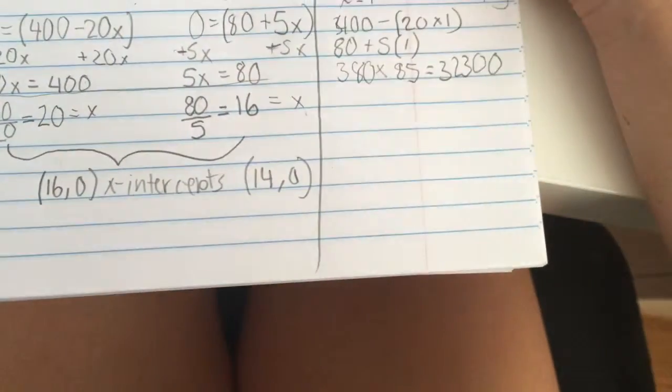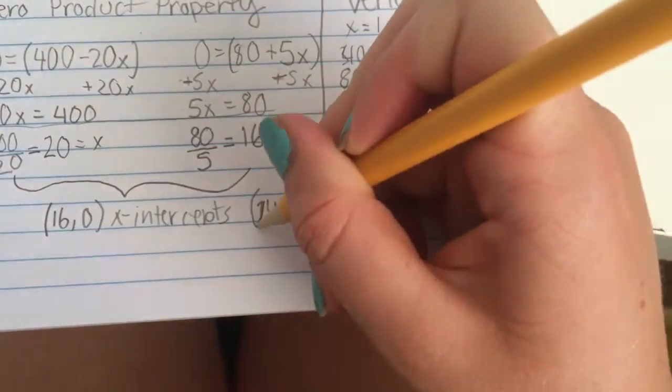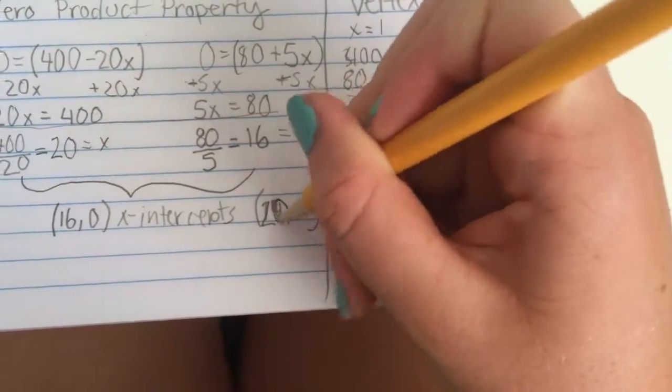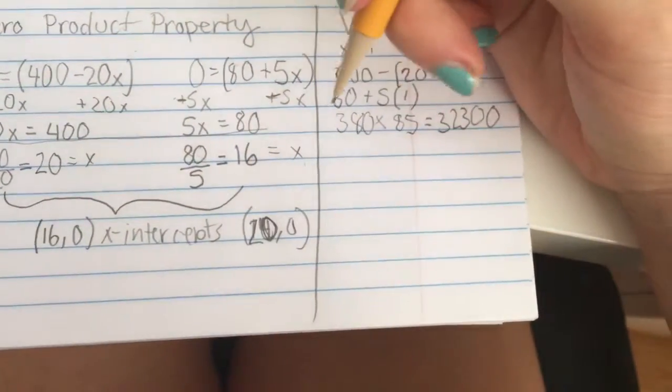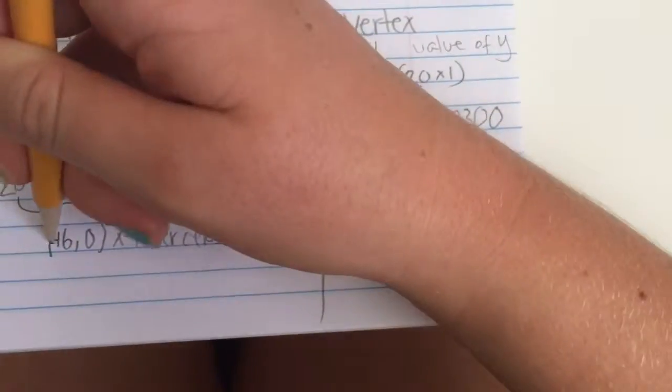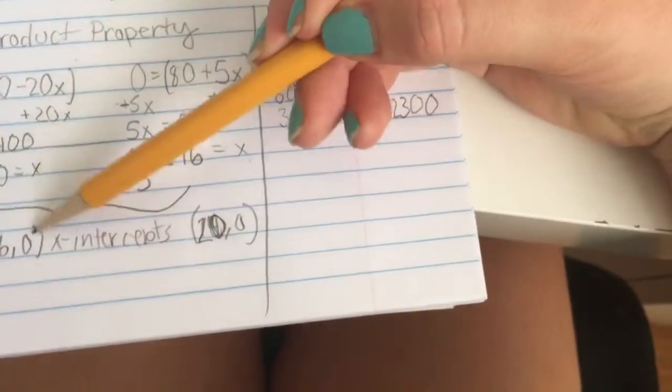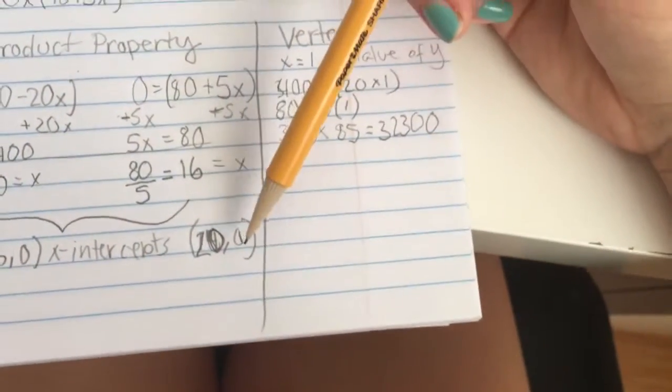So the x-intercepts are, that's not right, it's going to be 20, -16. (-16, 0) and (20, 0).